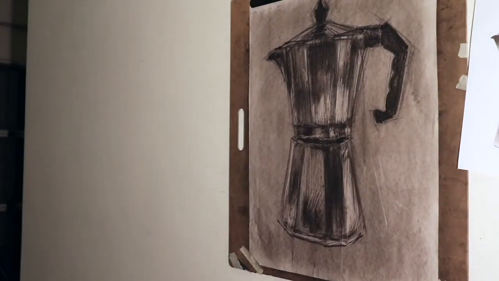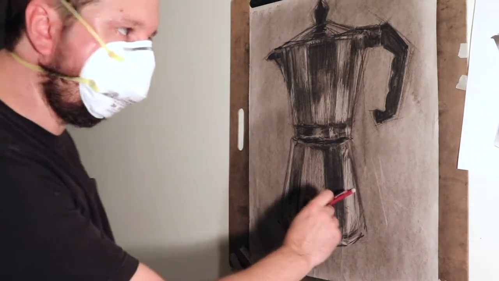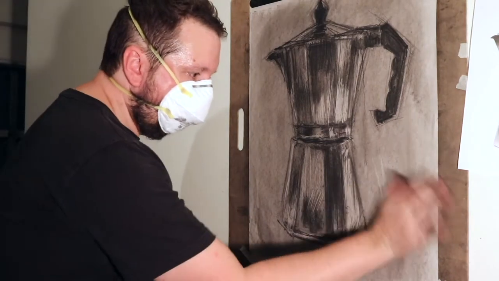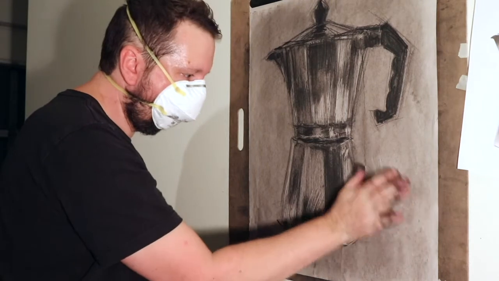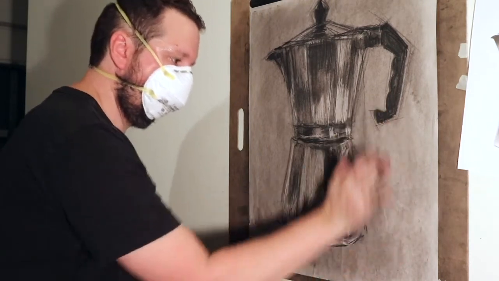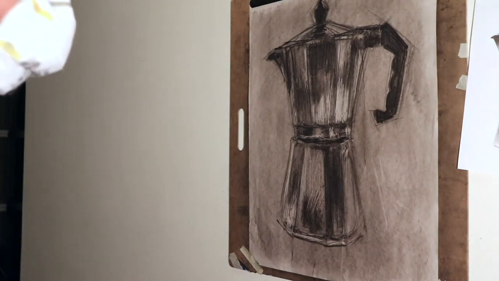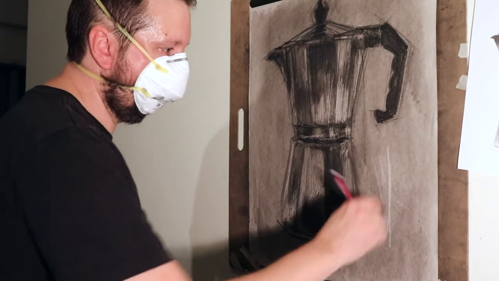So another thing I want to point out, like let's say I take something a little bit too light, like this is a little bit too light. I can easily just pick up some charcoal and I can tone this down. Sometimes I'll do that intentionally. I'll intentionally go too light just so I can push charcoal back into it.